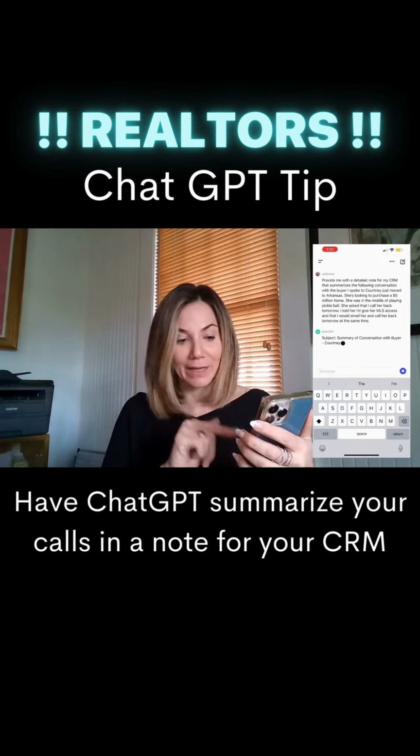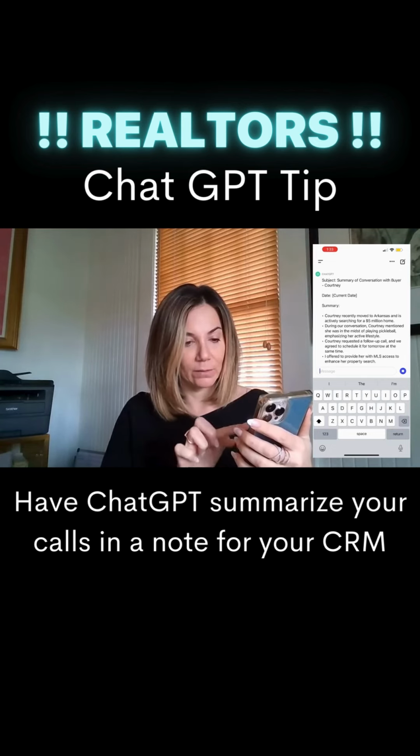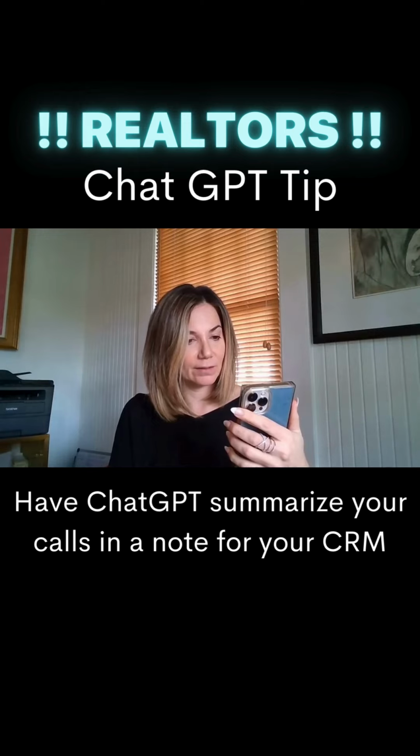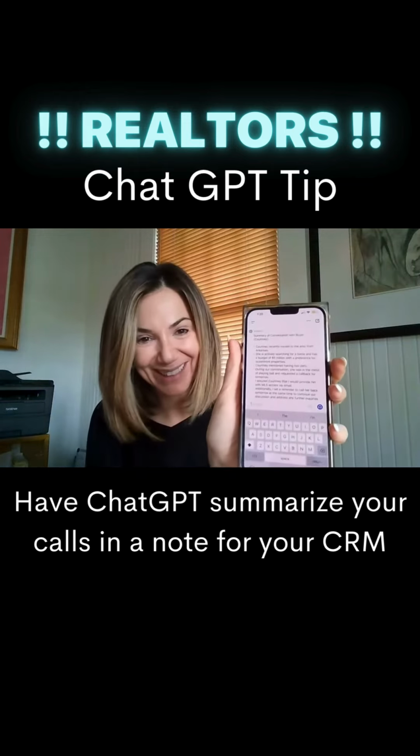You press the microphone button again. You go ahead and hit the arrow, which submits it. And then ChatGPT gives you a nice organized list of what your note should look like. And it's that easy.